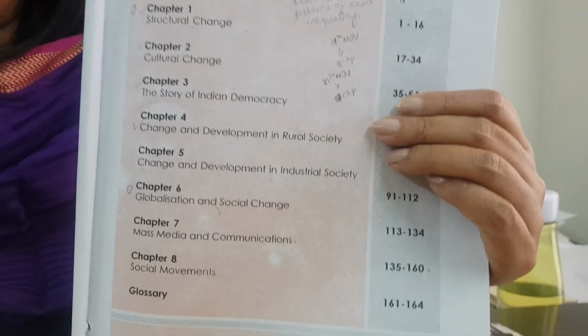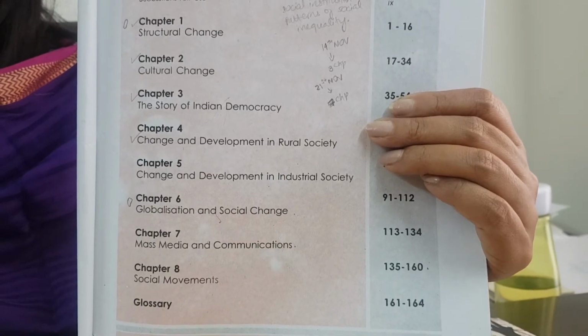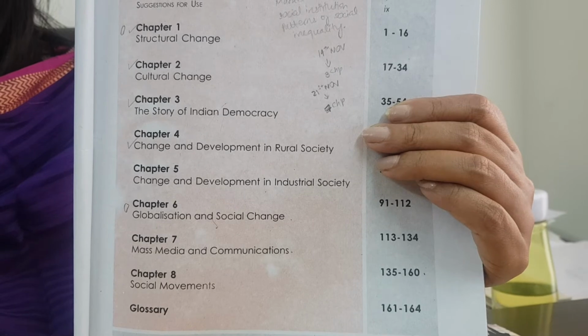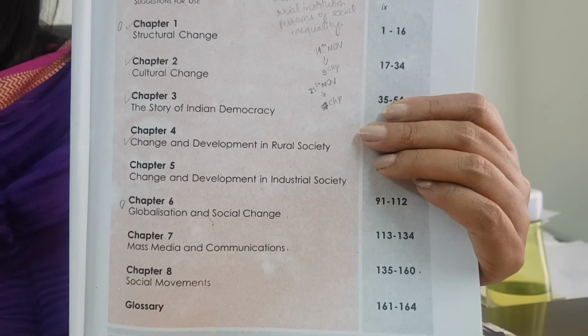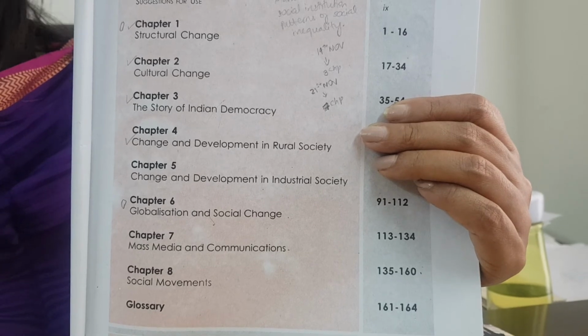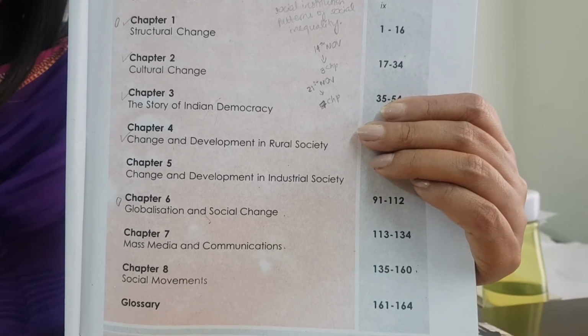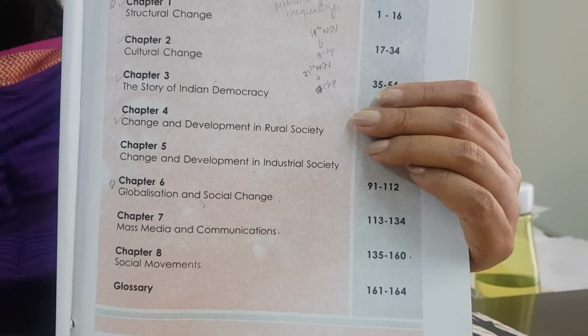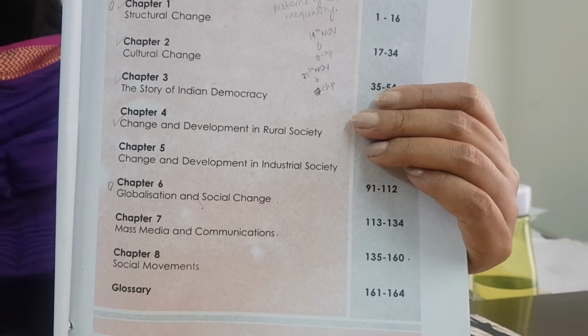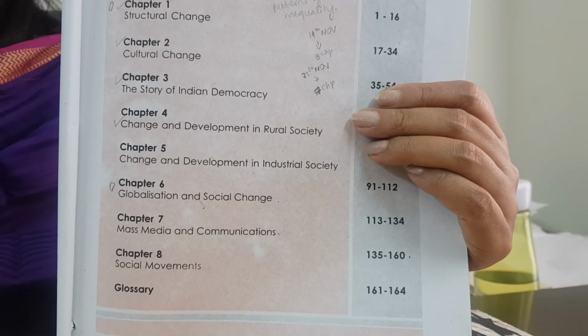Again, you will have an in-depth knowledge of the rural changes that happened over a period of time, from ancient, medieval, British and post colonial period. Similarly, changes and development in the urban society. The next chapter would be globalization and social change.